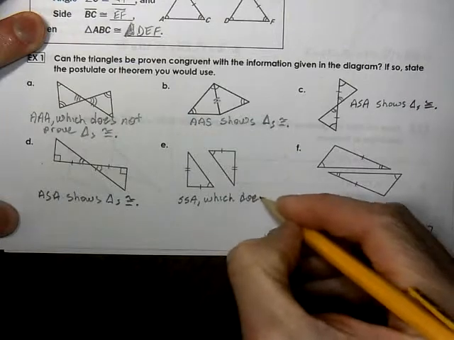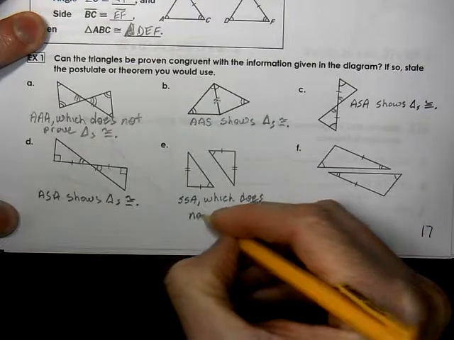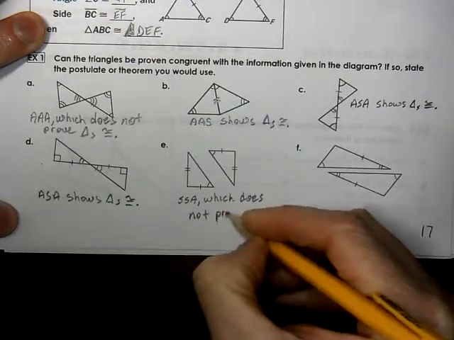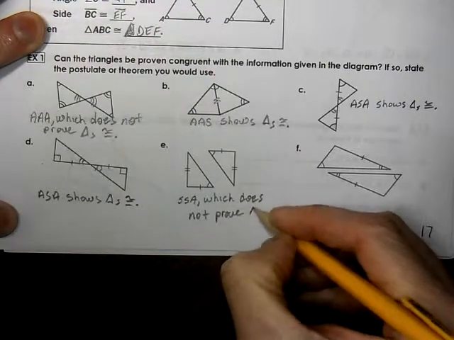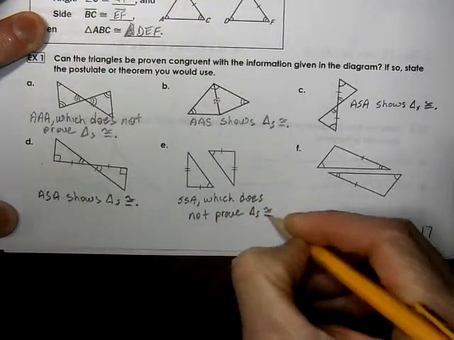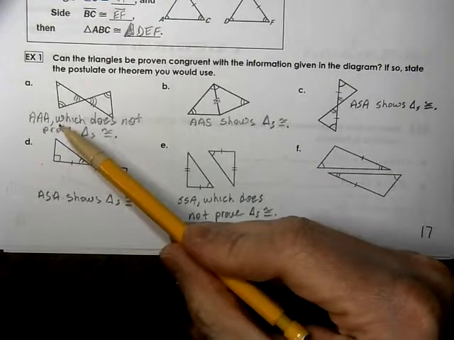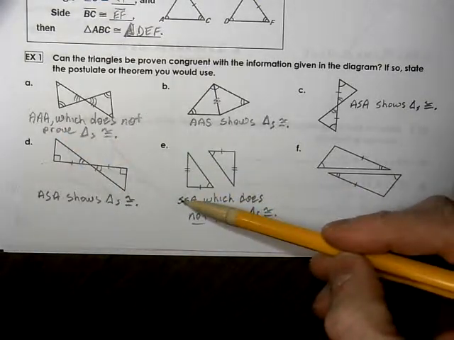Which does not prove triangles congruent. It does not prove triangles congruent. There's only two ways that don't work: all the angles, AAA, and two sides of the non-included angle.